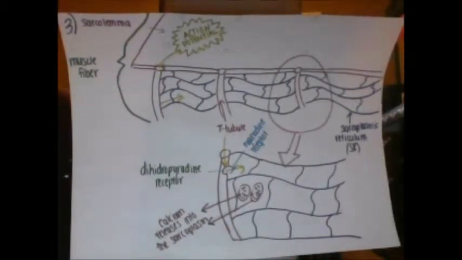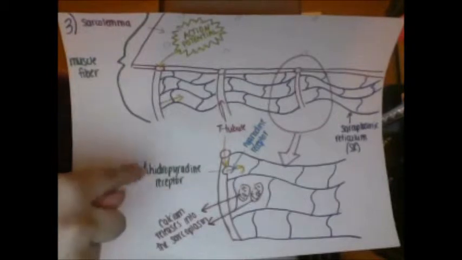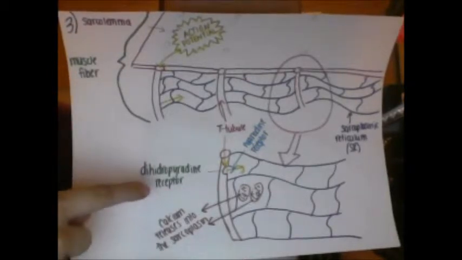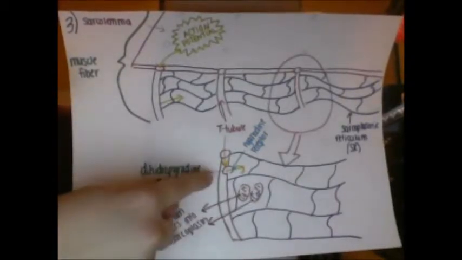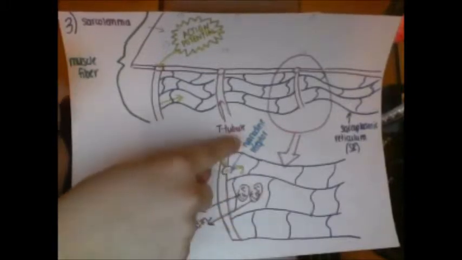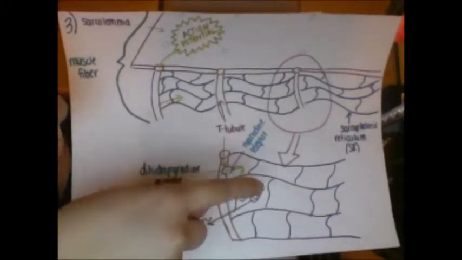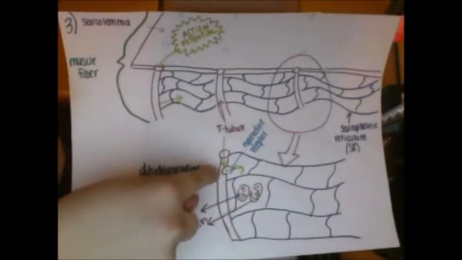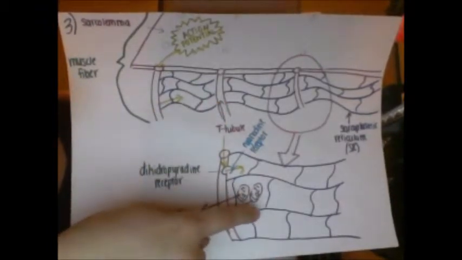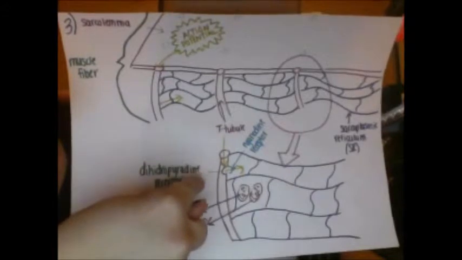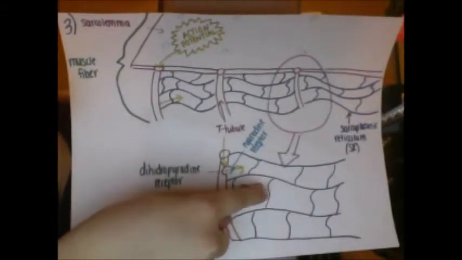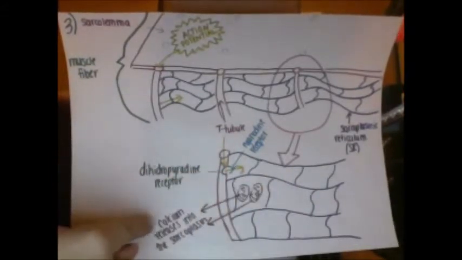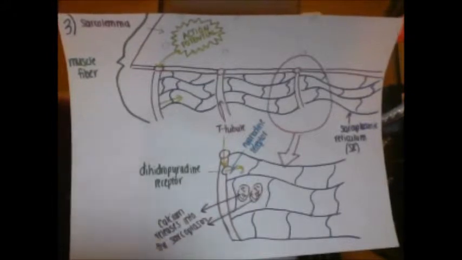As we look closer, we see there are two different types of receptors. One receptor is called a dihydropyridine receptor, and that is found on the T-tubule. The second receptor is a ryanodine receptor, and that is found in the sarcoplasmic reticulum. Once the action potential comes down the T-tubule and spreads into the sarcoplasmic reticulum, these two receptors are notified and release calcium. This calcium is released into the sarcoplasm.